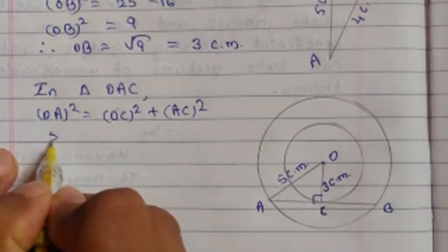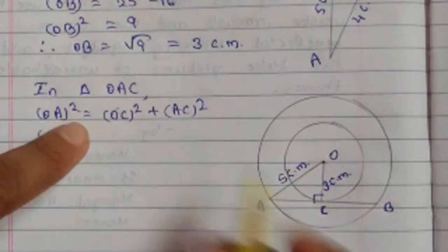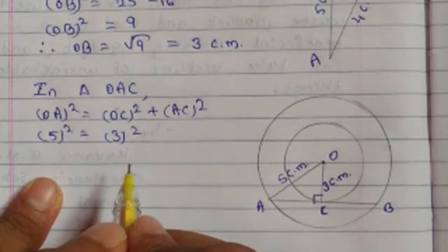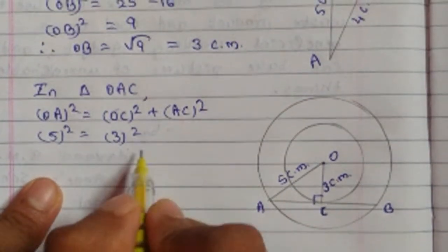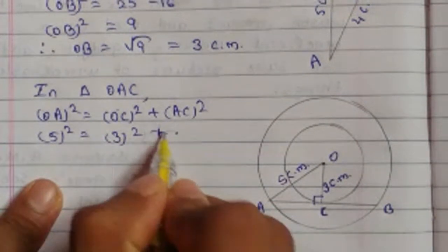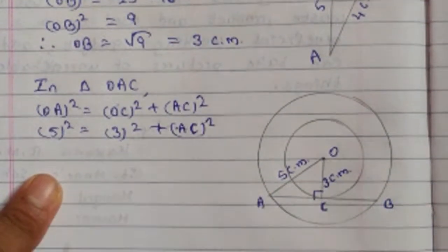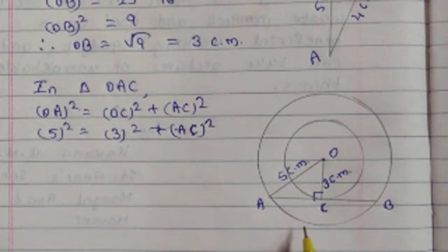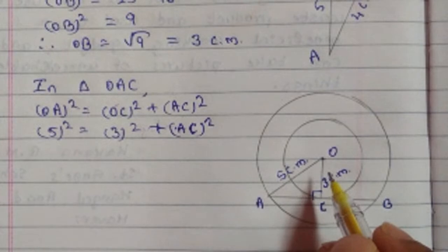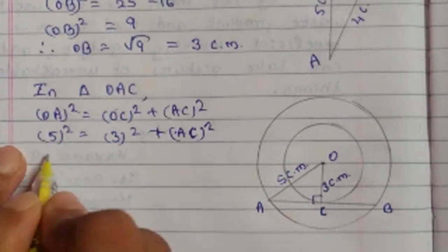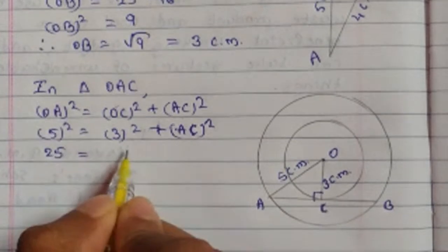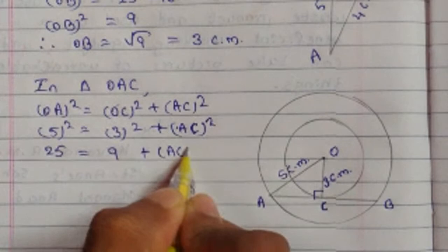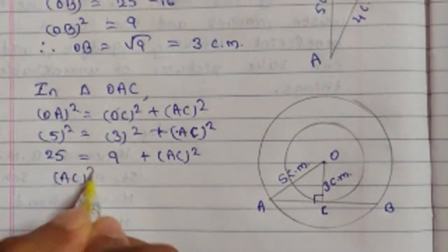OA value is how much? 5 square. OC value is 3 square. Solve along with me, no need to chart anything. Plus AC square. So OA is 5, and 5 square is 25, and 3 square is 9, plus AC square. After rearranging, what is the value of AC square?